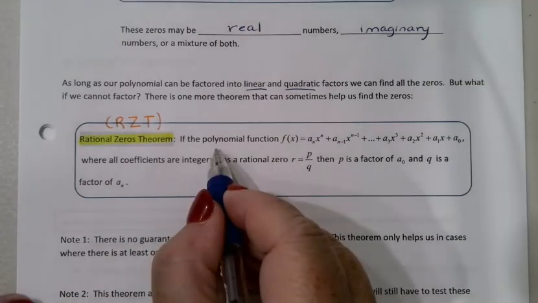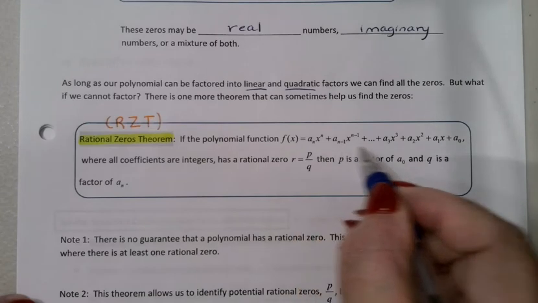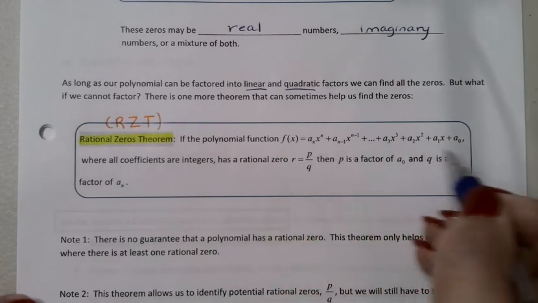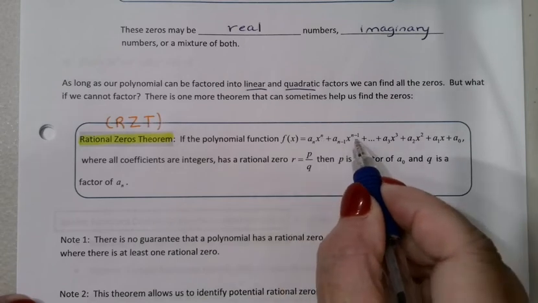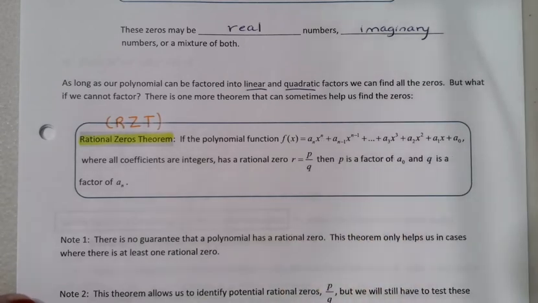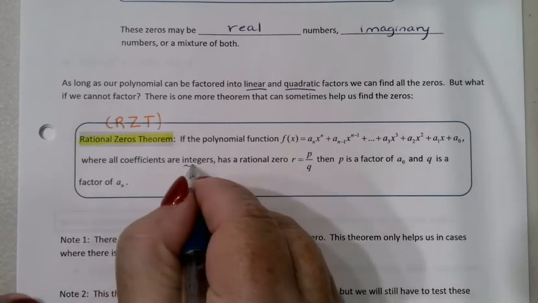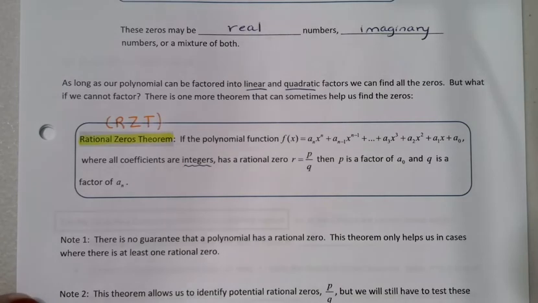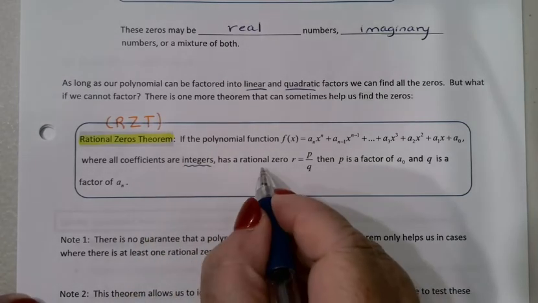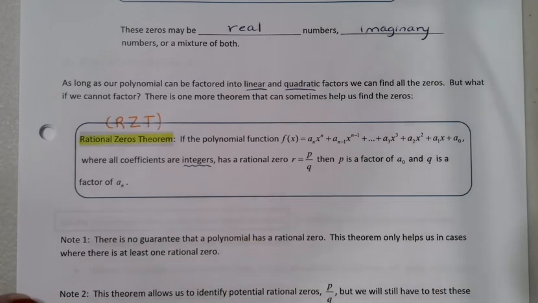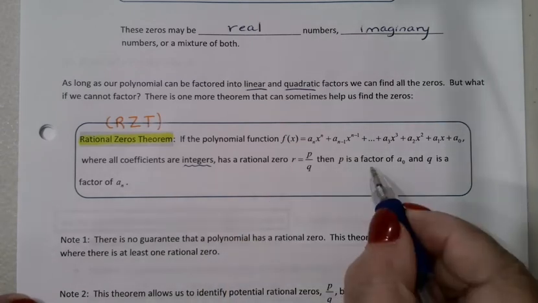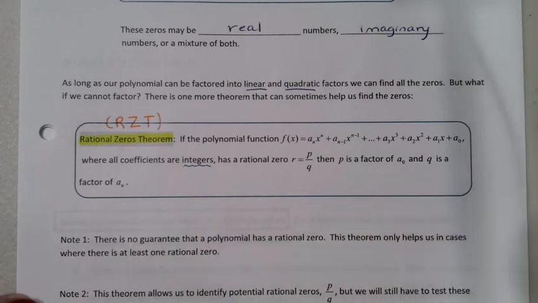It says, if our polynomial function, and this is just that fancy math way of writing a general polynomial function, right? Notice it's degree n and has all those terms on down to the constant term, where all coefficients are integers, so no fraction or decimal coefficients. But if it has a rational zero of the form r equals p over q, then p is a factor of a naught and q is a factor of an.